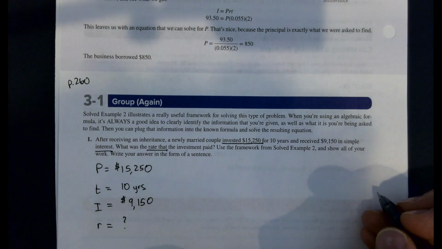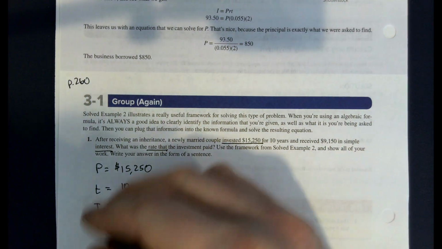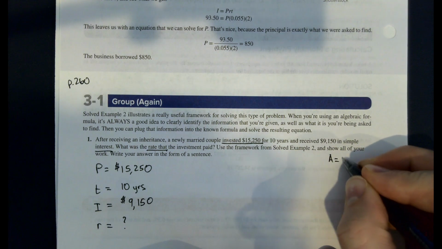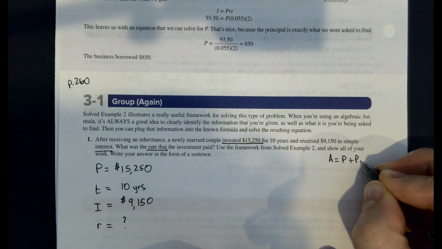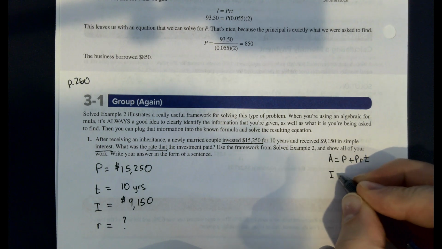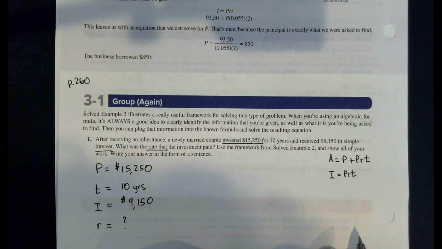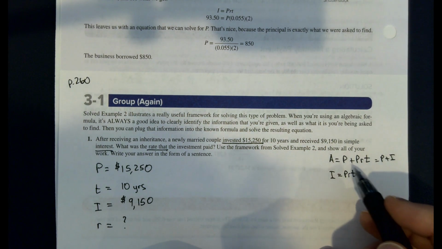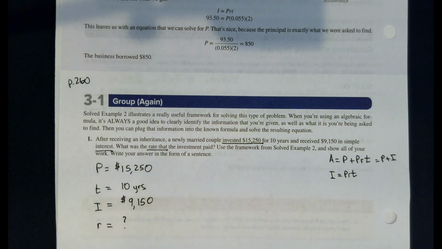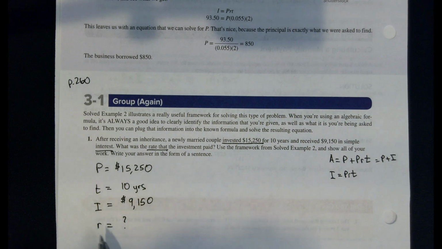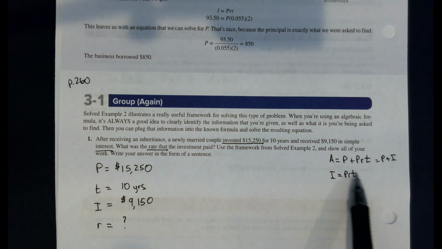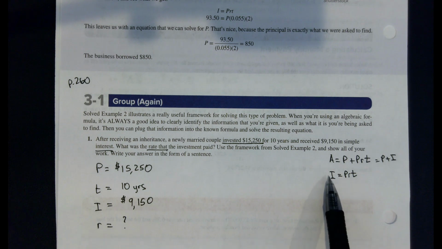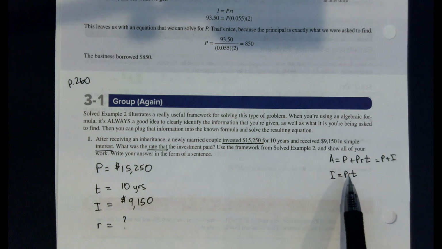What we now need to identify is which formula we are going to use to solve for this. When I look back at my options, I have A equals P plus PRT, and I have I equals PRT. I really have those two formulas. We could also have P plus I, or the factored version. I don't often use that one. To me, it's not particularly useful. And if you notice, there are four things here with one unknown. This first equation, the simple interest formula, has four items in it. So we can use this equation to solve for our one unknown.